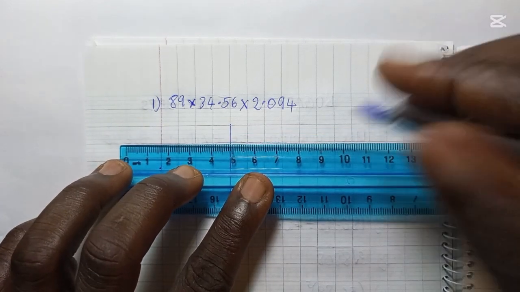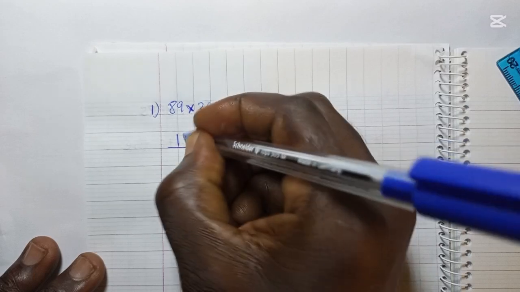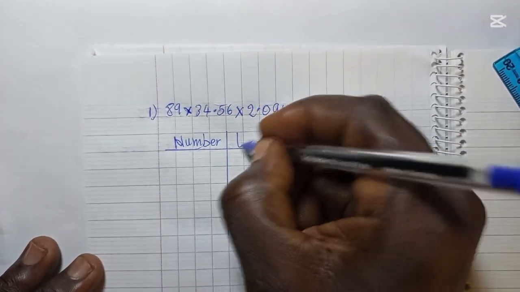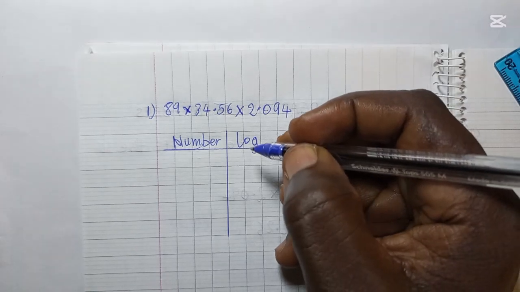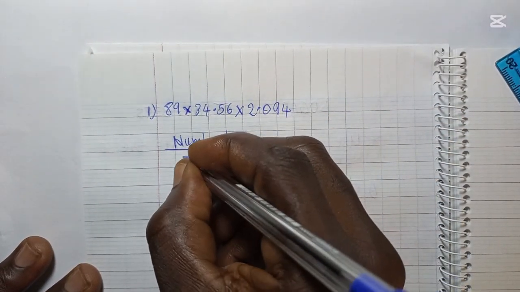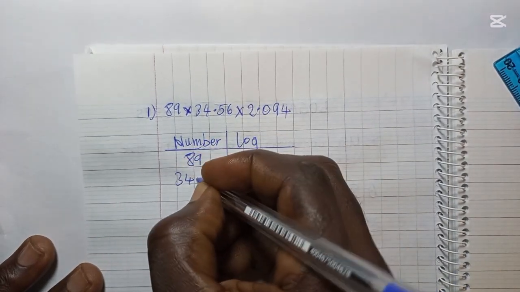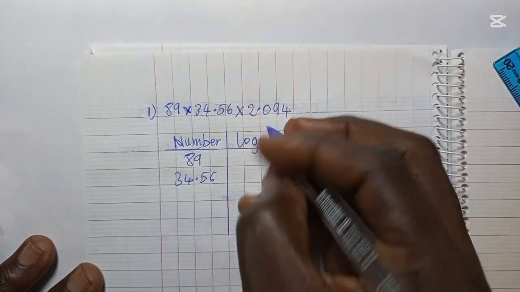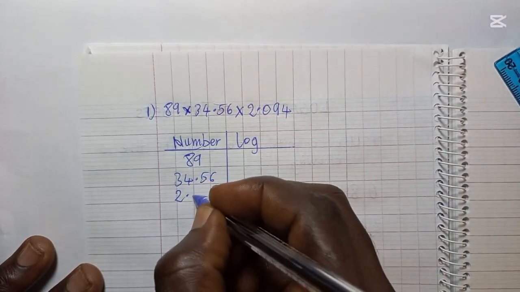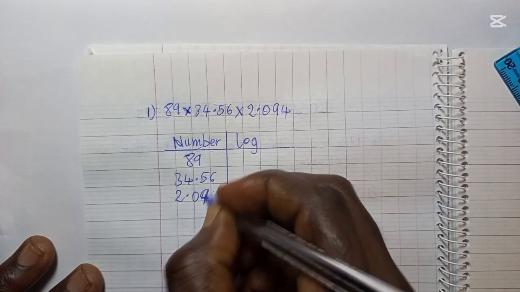So cross your line like this, then you write number by the left-hand side of the line, then log here, then under the number we are going to write the various numbers given to us here: 89 times 34.56 times 2.094.